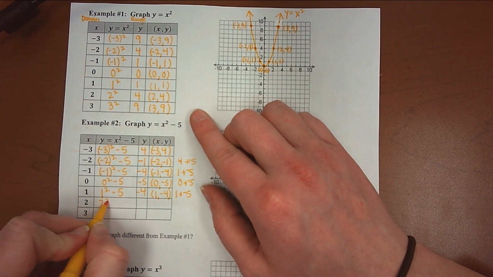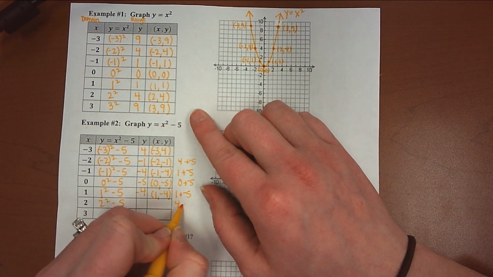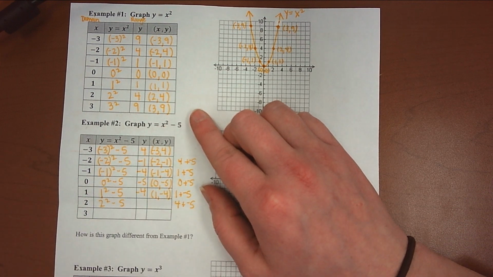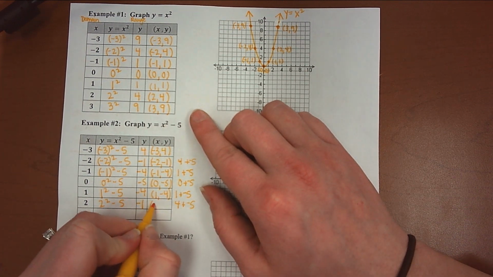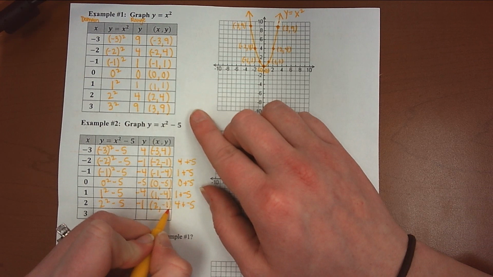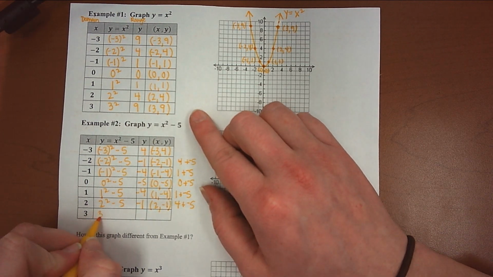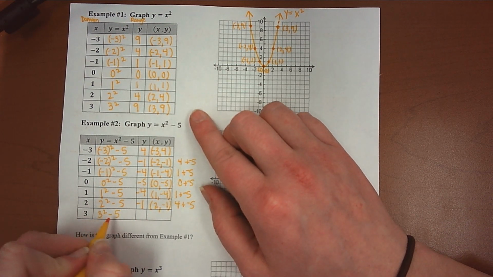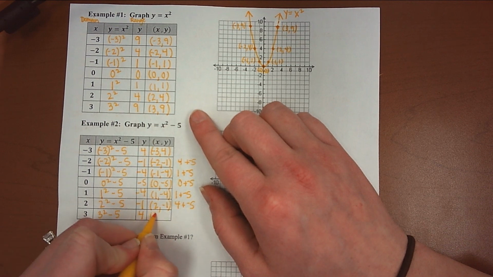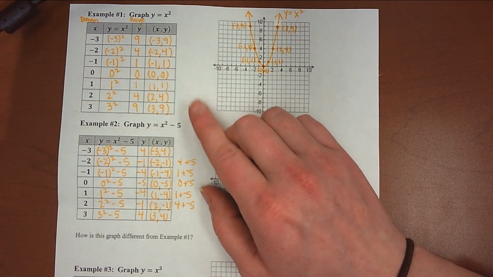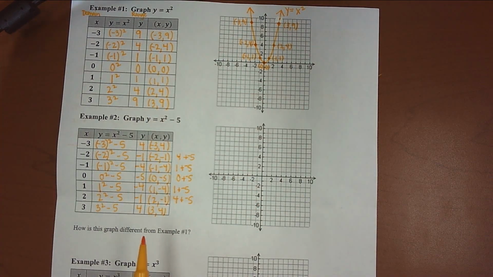Then 2 squared minus 5 is 4 minus 5. Add the opposite, or copy, change. 4 plus -5 is -1. And my ordered pair here is 2, -1. And my last ordered pair, 3 squared minus 5 is 9, minus 5 is 4. And so my last ordered pair is 3, 4. Once you fill in the table, now we just have to take our ordered pairs and plot them on the coordinate plane system over here.